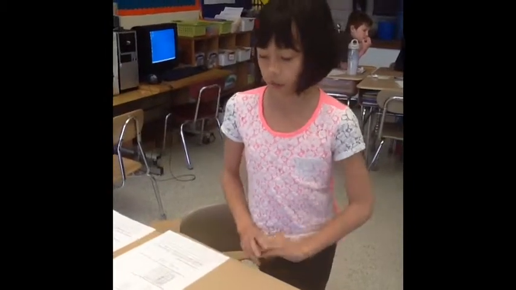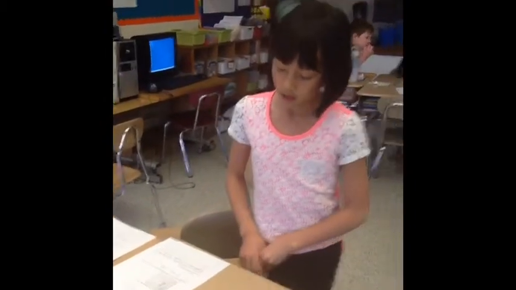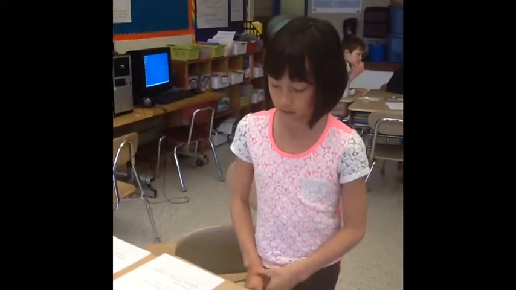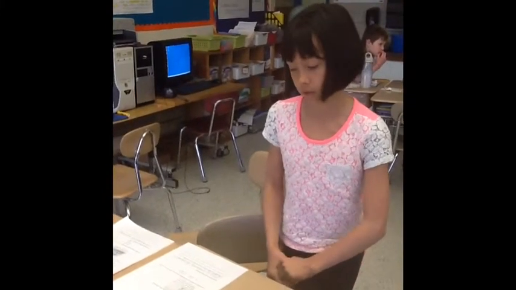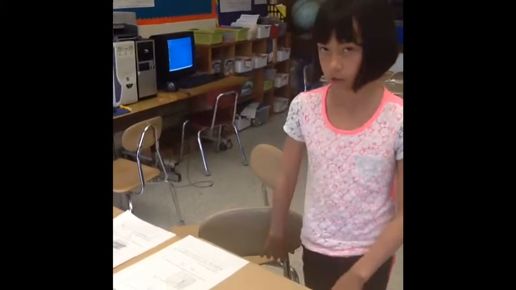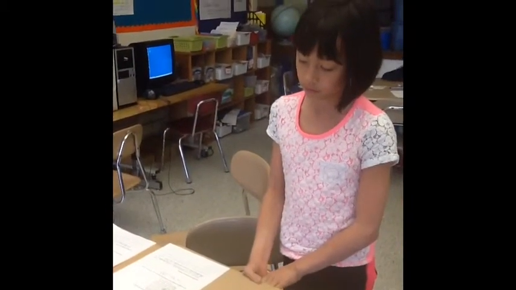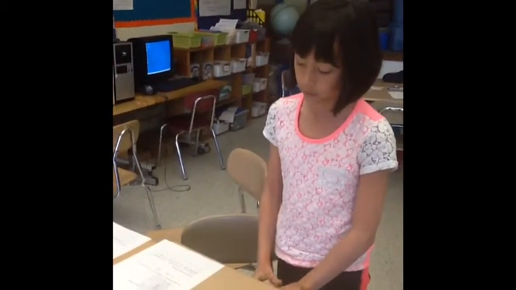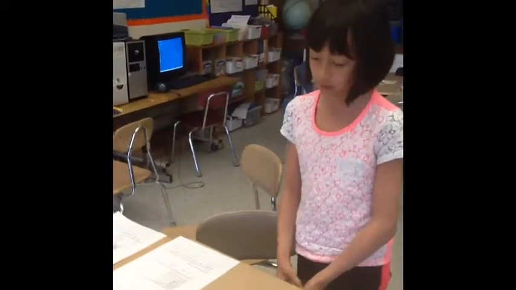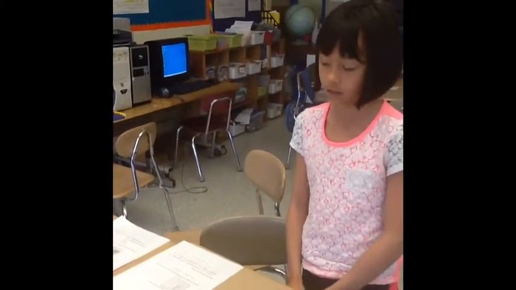The way I checked my answer was I know that 75 plus 25 equals 100. So if I took 1 away from 75, which would make it 74, and added it to the 25, it would make 26, and it would still equal 100.